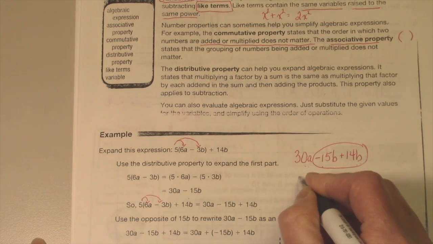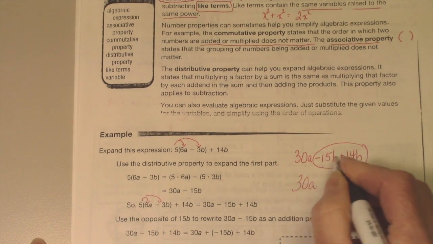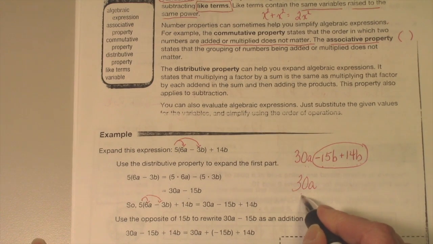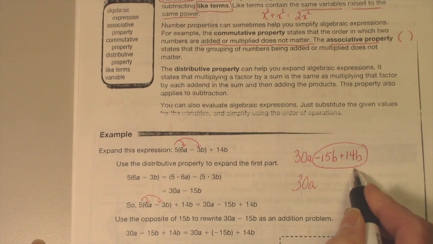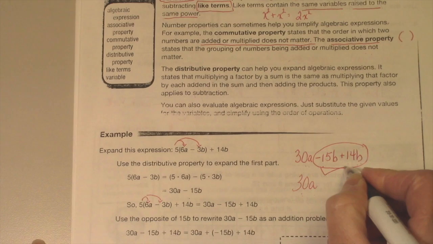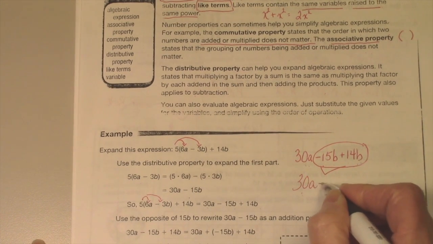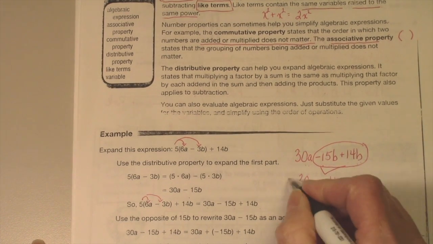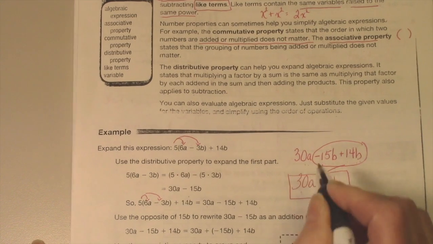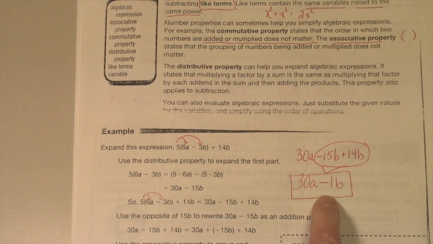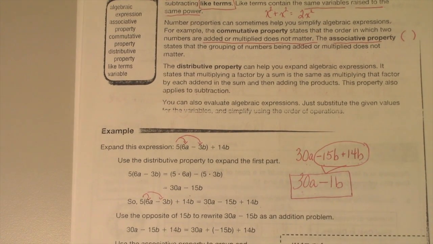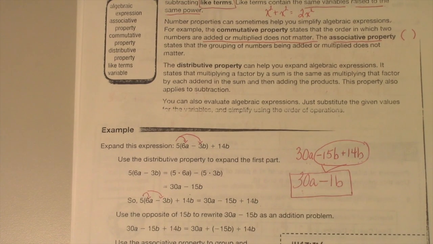So 30a stays 30a. There's nobody else to combine with. There's no other a terms. But the b terms can come together. And when I put these two together, I get negative 1b. So my answer to simplifying this whole problem comes out to be that. Okay? Which is down here. Does that make sense? Addition is commutative, is subtraction also commutative?